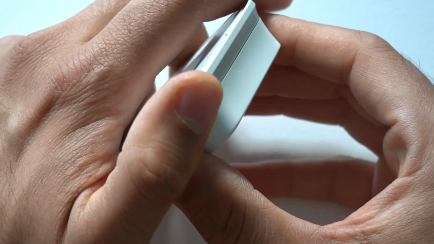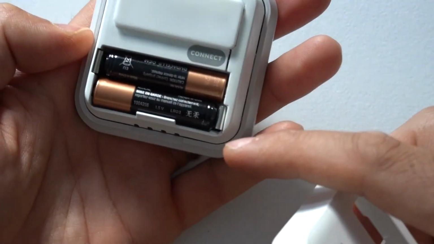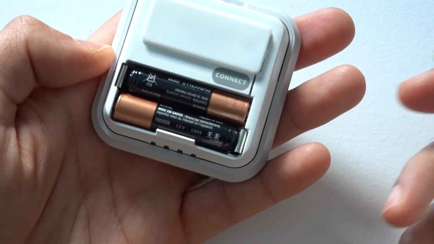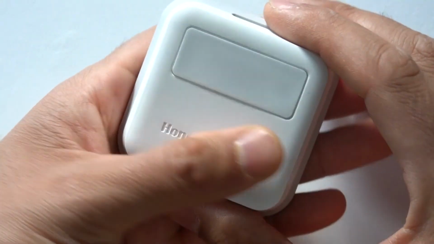I know that there's a way of opening it. Oh, there you go. This little faceplate comes right off, and you've got our batteries right here. So you just plug in what look like AAA batteries, and you're good to go.